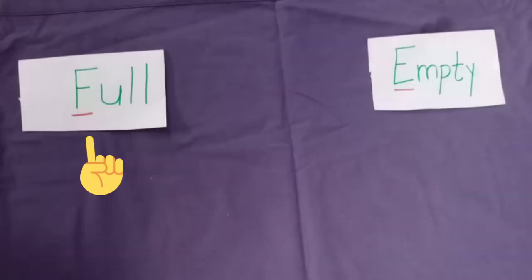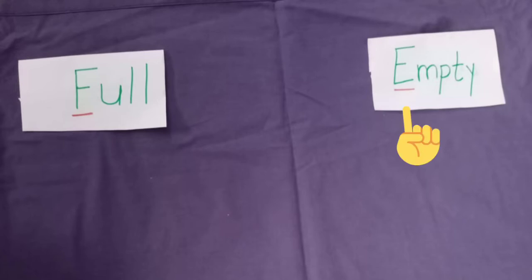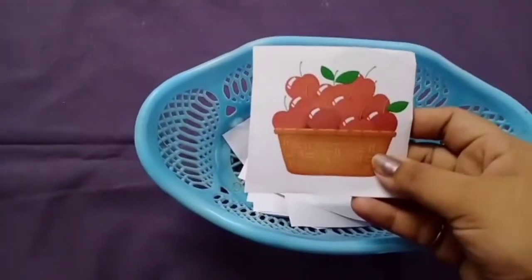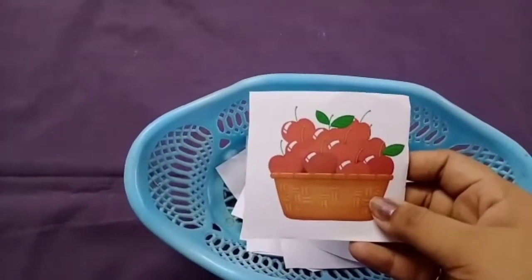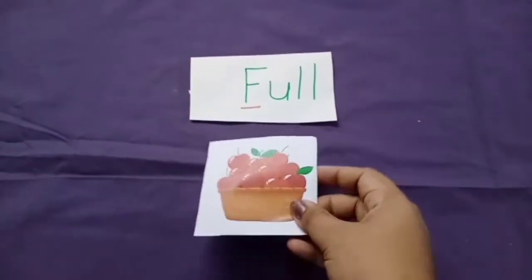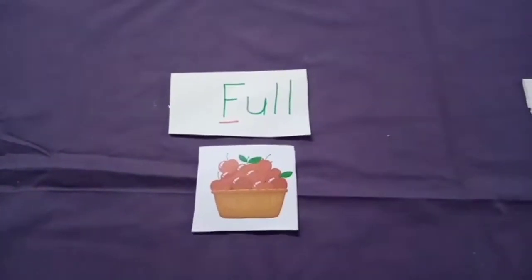You have to see F for full. Okay. If the object in the picture is empty, then we will put it below the empty tag. You have to remember E for empty. Okay. This is the first picture. In this, the basket is full. So we will put it below full.